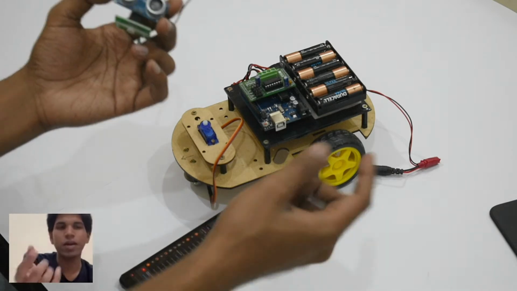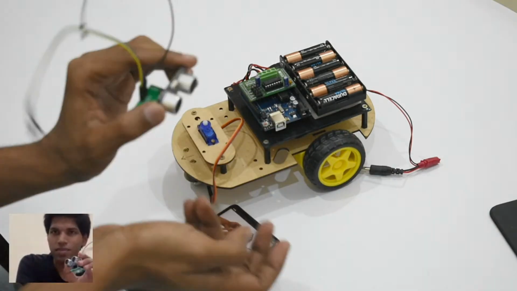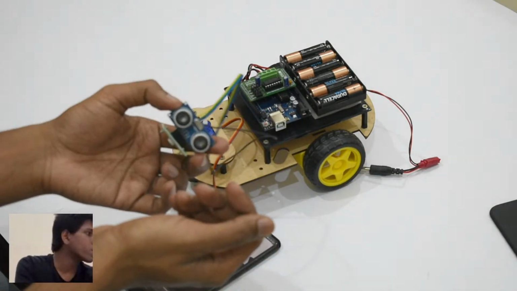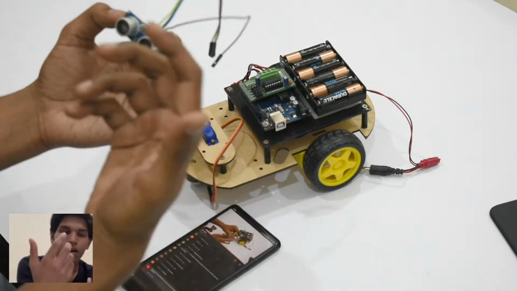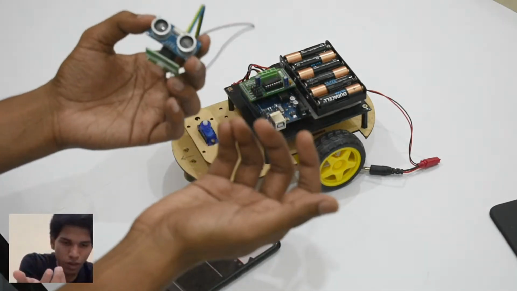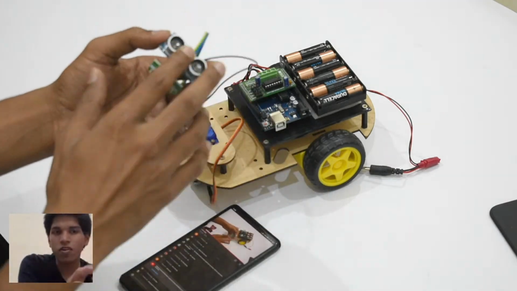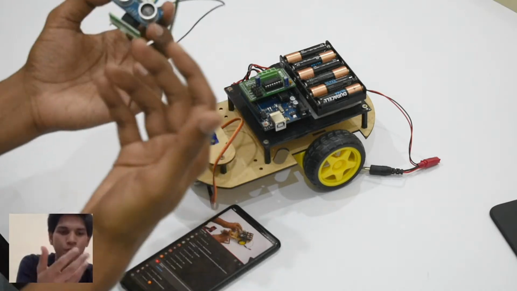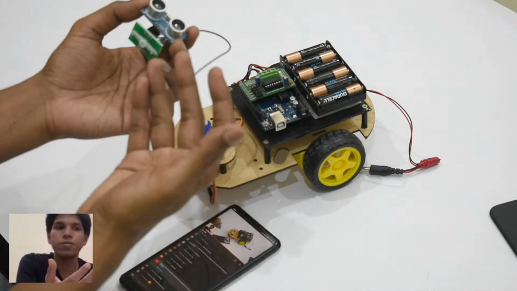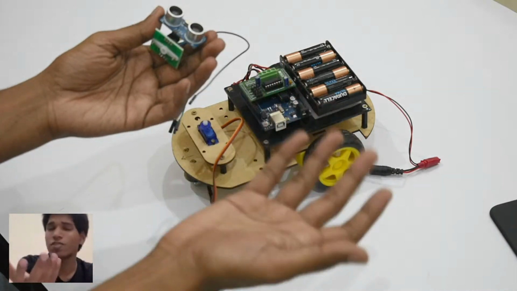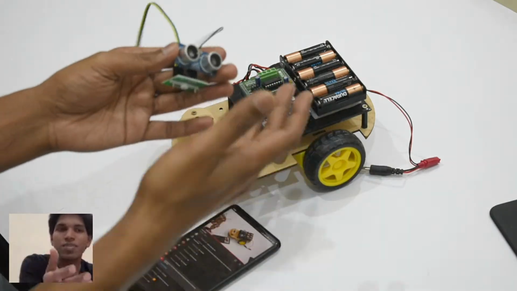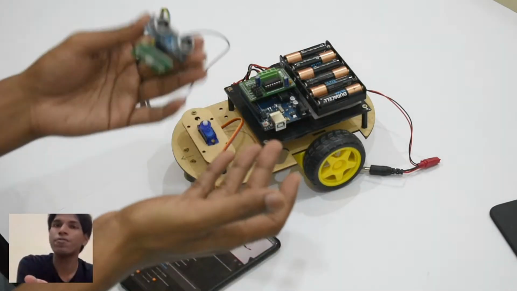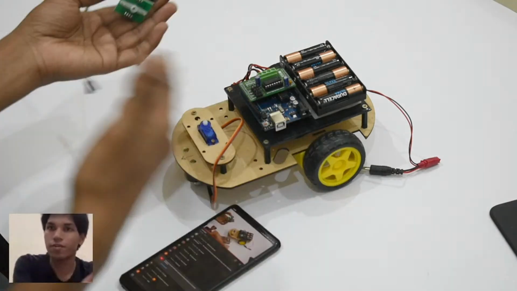On the other hand, ultrasonic sensors fire ultrasonic sound wavelengths. Ultrasonic basically means sound with a frequency larger than 20 kilohertz. Ultra means larger than a certain frequency, and infra means lower than a certain frequency.